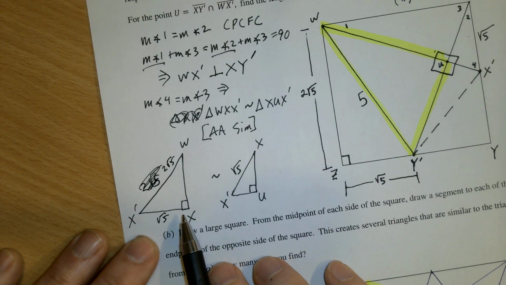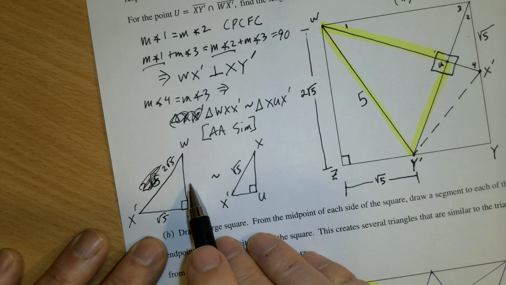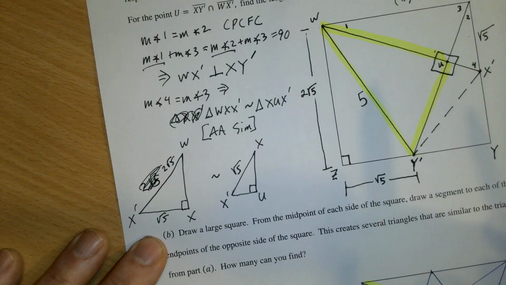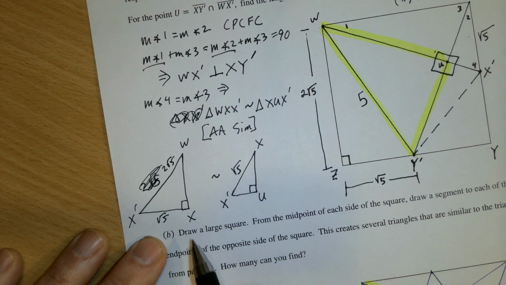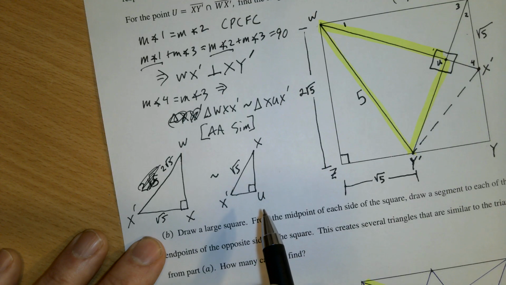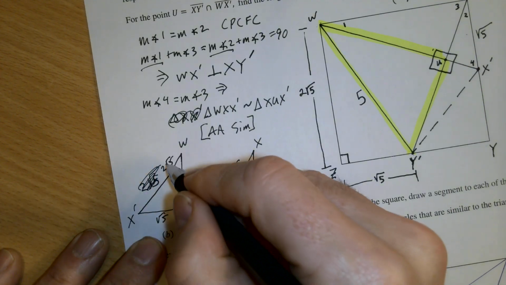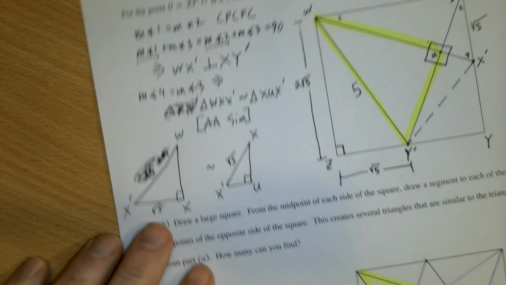If we use the, let's see, WXX prime. So now I know that this squared plus this squared gives me 2 radical 5. WXX prime. 2 radical 5, radical 5, and then we have the hypotenuse, which is, why is that not working out?